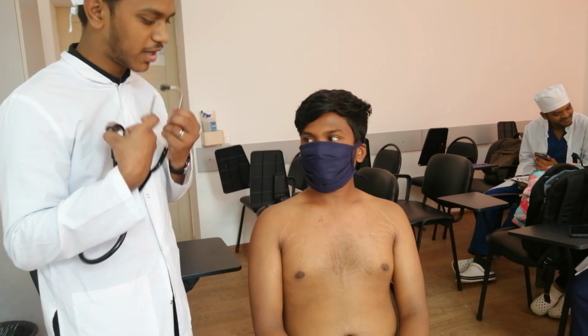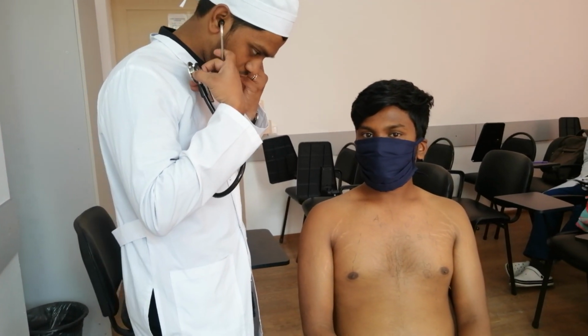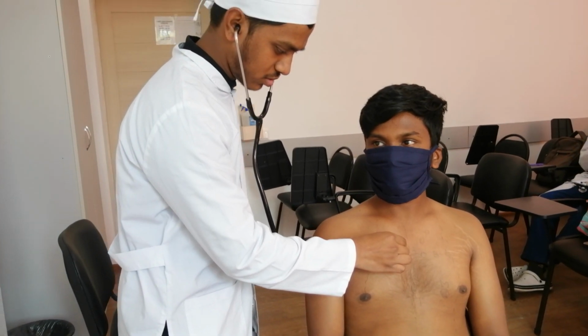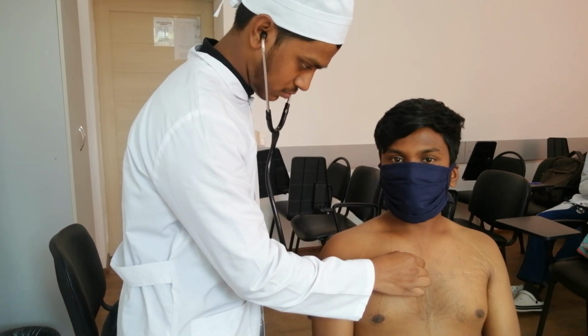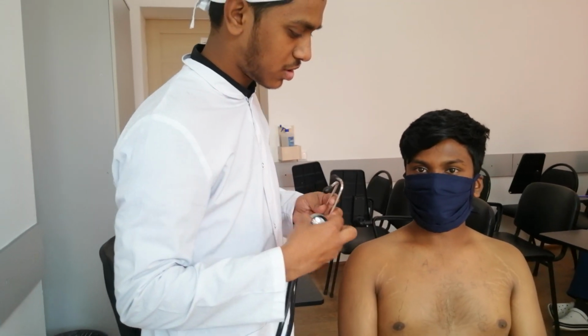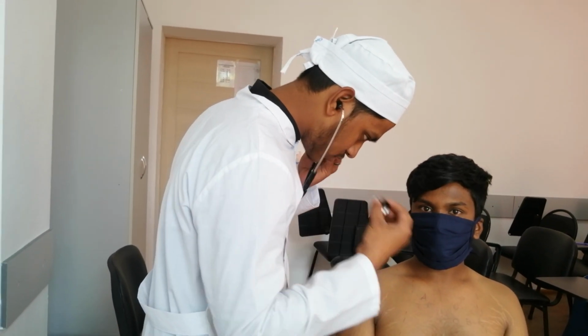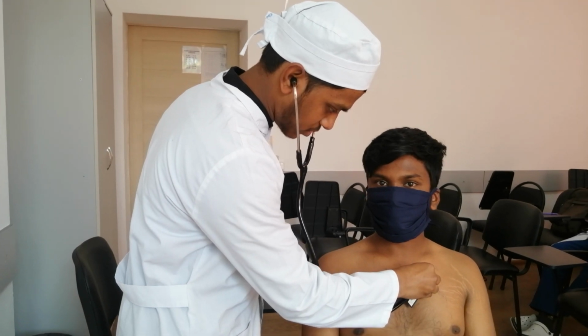Yes. And the second point is aortic valve, which is at the right side of the stomach. Okay, right side. Which intercostal space? And second intercostal valve. Okay, pulmonary valve. Third one is pulmonary valve, which is at the second intercostal space.